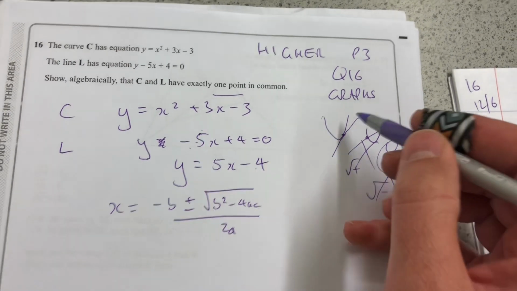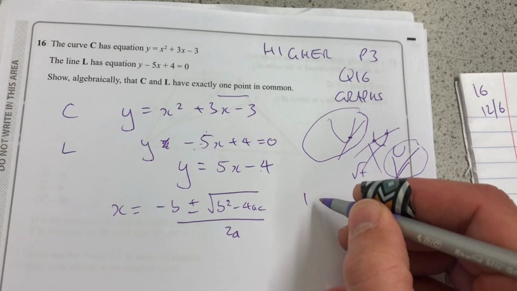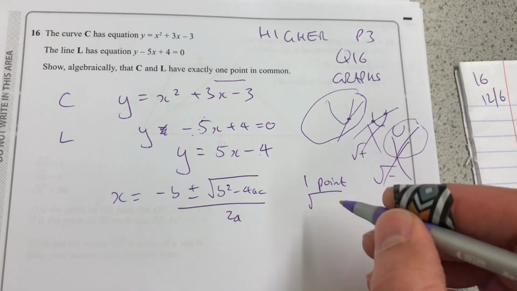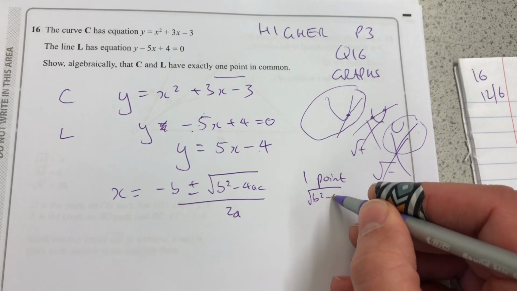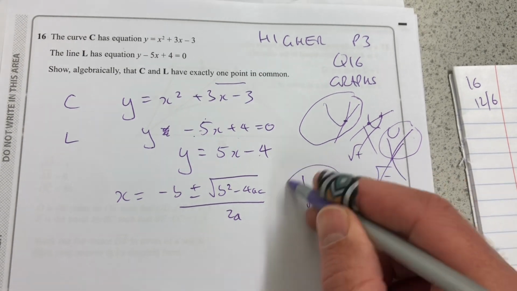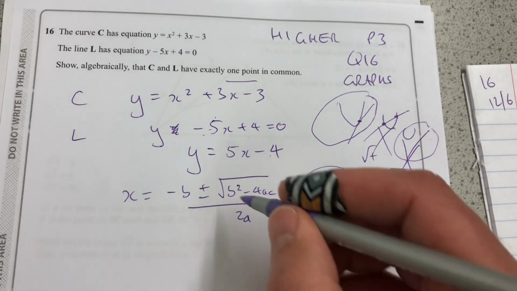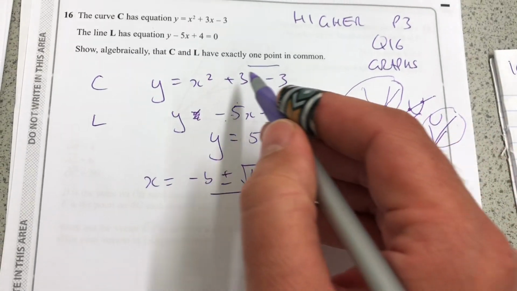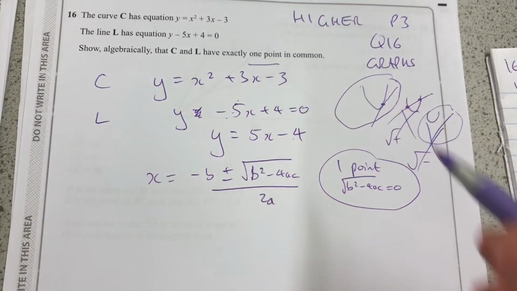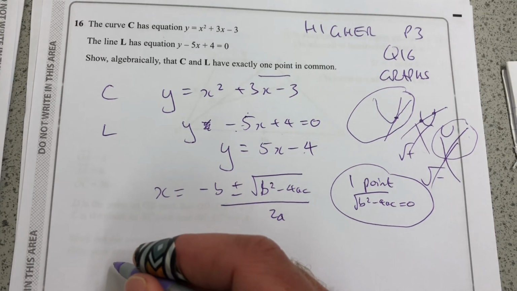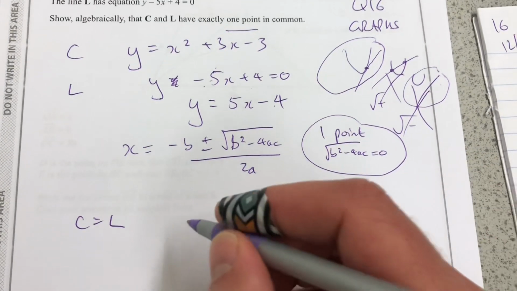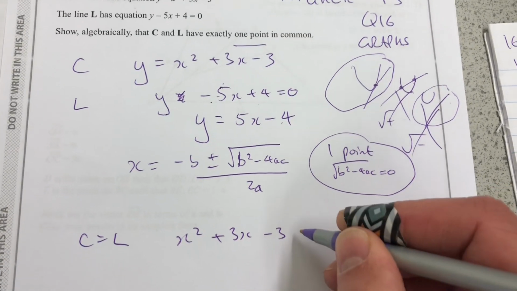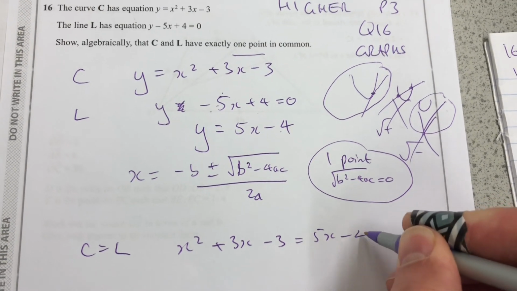We don't want that. We want the case where we have 1 point, meaning that the discriminant is actually going to equal 0. So that's what we want to do. We want to show that the term under the square root sign is 0. So firstly, we want to make one quadratic out of this. So I'm going to put them equal to each other. Put C equal to L: x squared plus 3x minus 3 equals 5x minus 4.